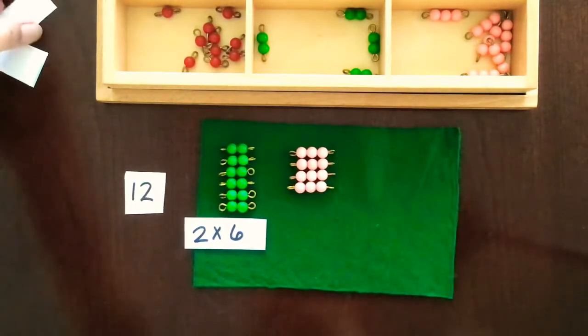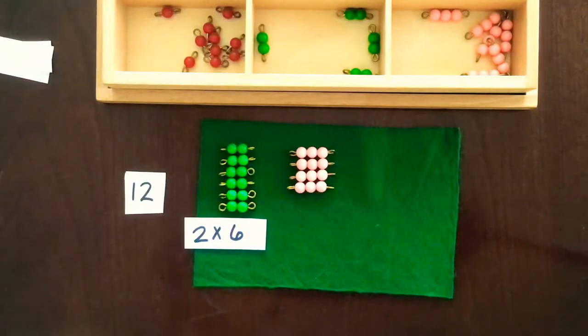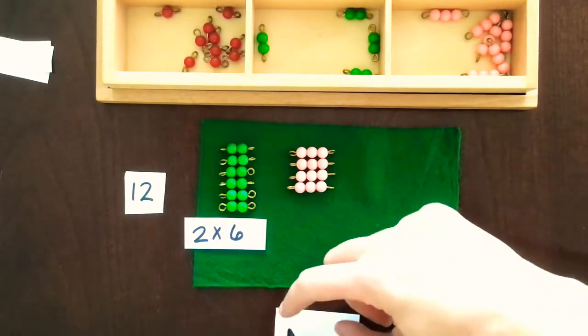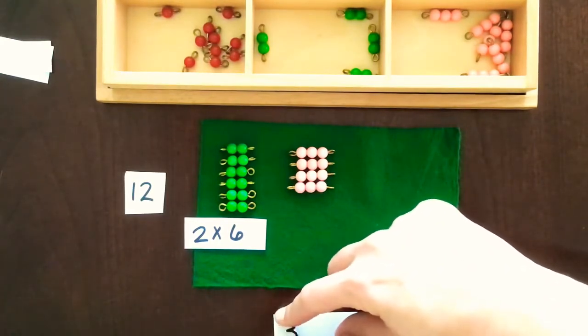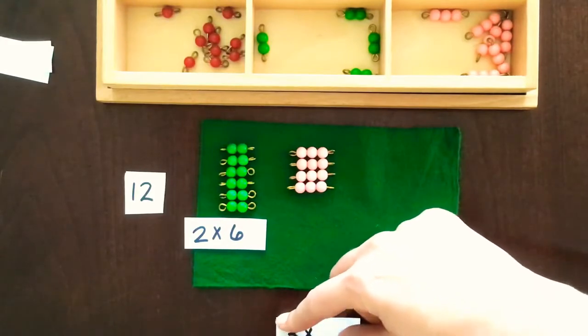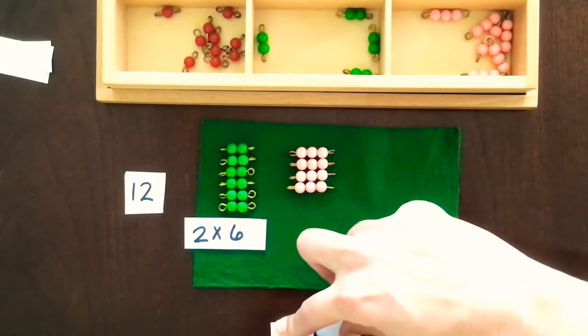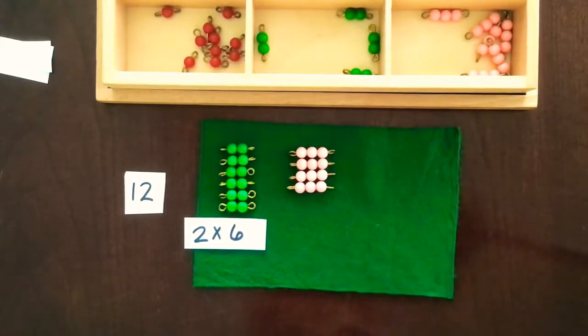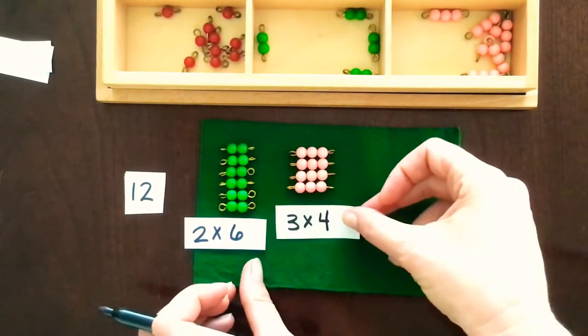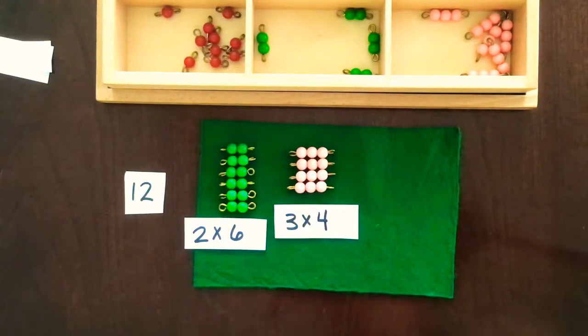And how would we write that as a multiplication expression? Yeah, we have the 3s bars, times, and let's see, we have 1, 2, 3, 4 of them. So 3 times 4. Let's put that right there. Okay. Are there any other ways to make 12? Can you think of them? I want you to pause and see if you can make 12 in another way.